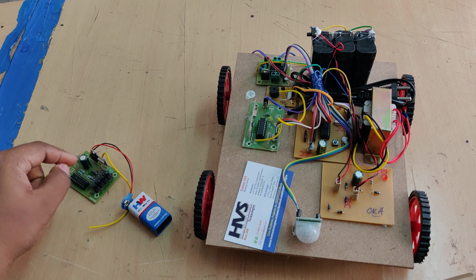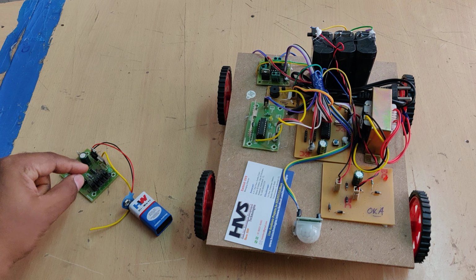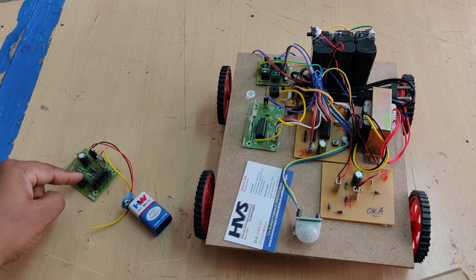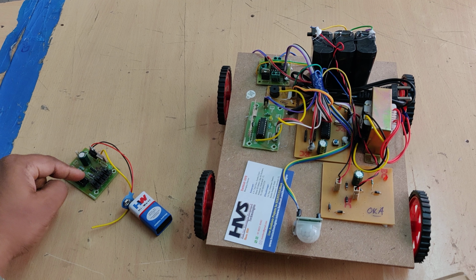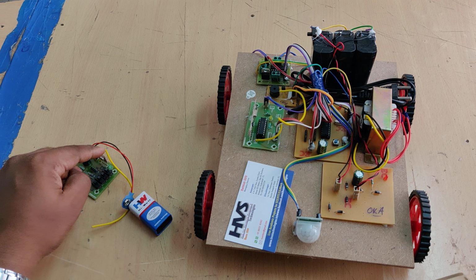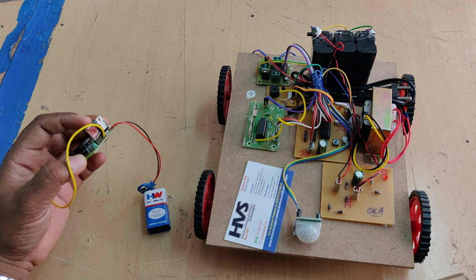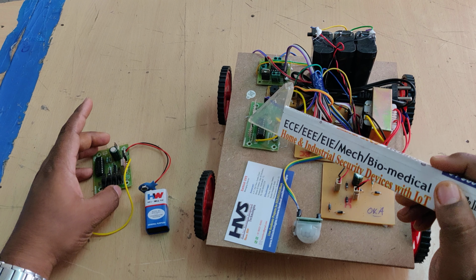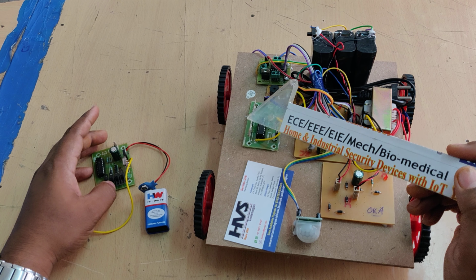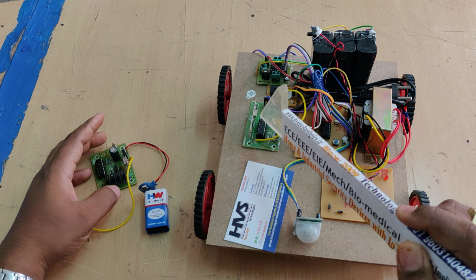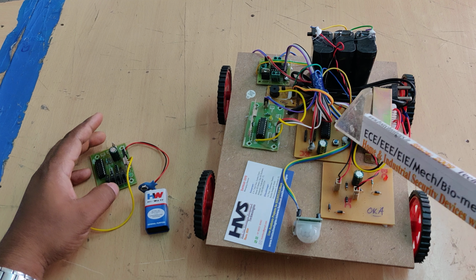The input from the RF transmitter switches is interfaced to the encoder IC, the HT12E, and the output of the encoder IC is given to the RF transmitter. This red color chip is the transmitter. Whenever data is transmitted, it is received by this red color chip, the receiver module, and the data is given to the HT12D decoder IC, and the decoded data is input to the microcontroller.